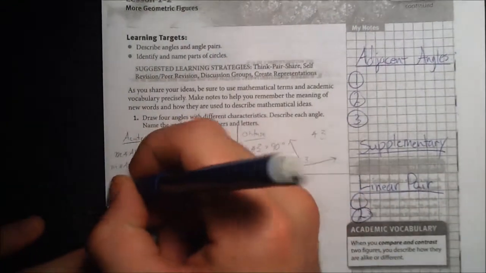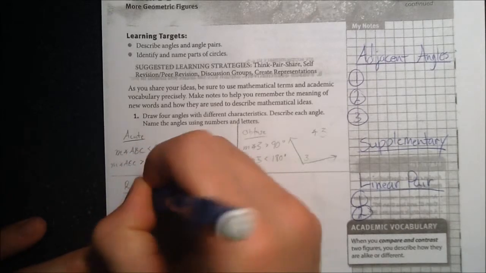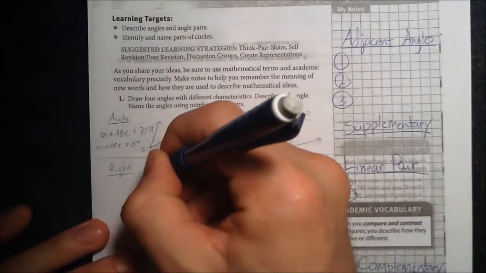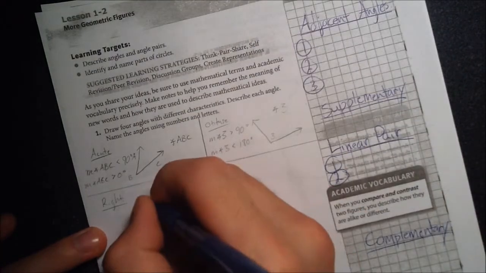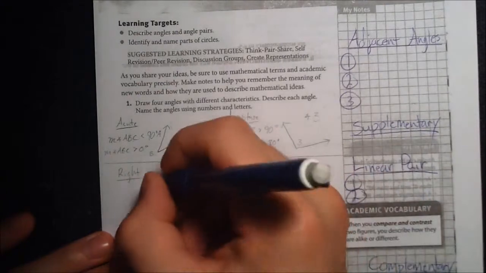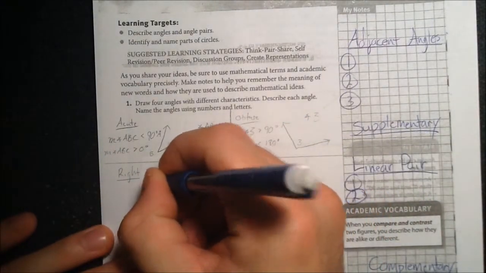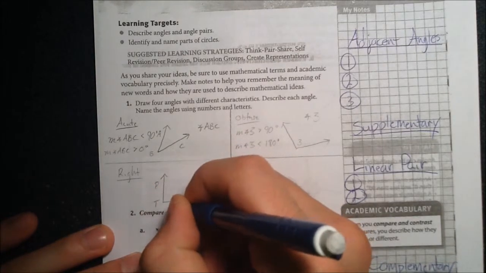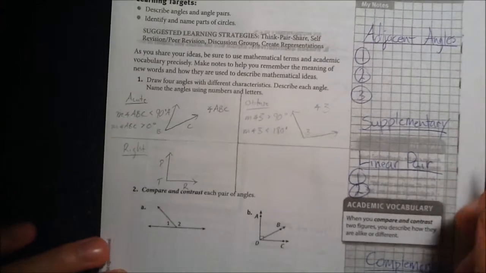The next one that we all should be familiar with is a right angle. So I'm going to go ahead and draw one, and I'm going to label this guy P, T, R. Just random points, PTR.